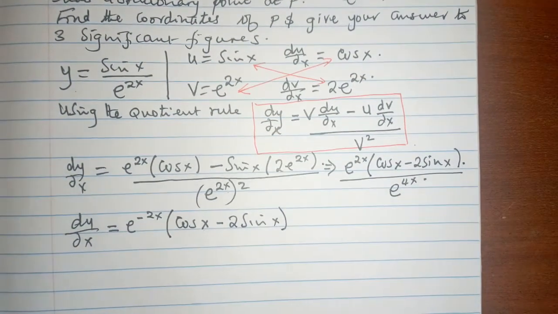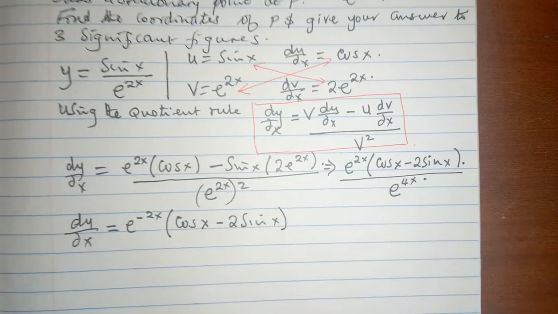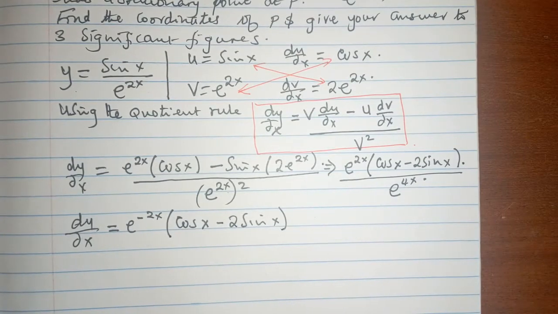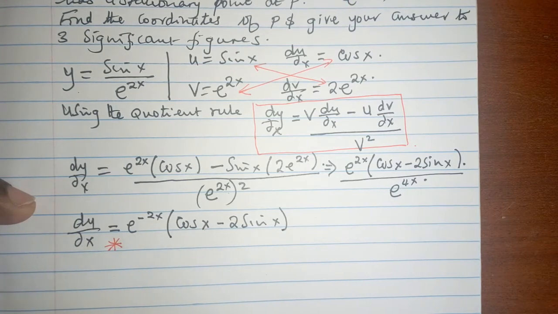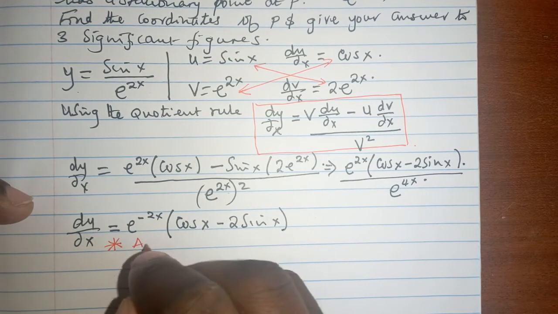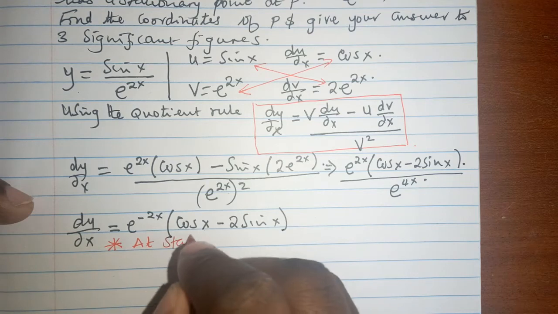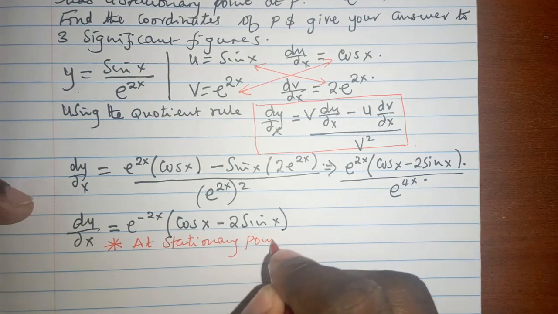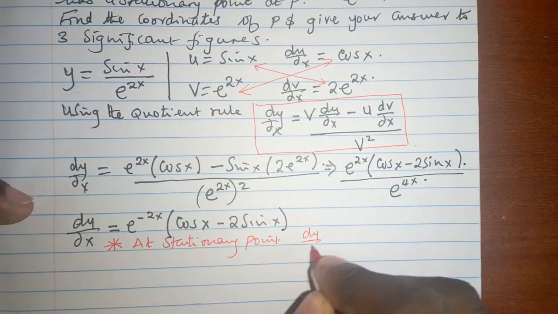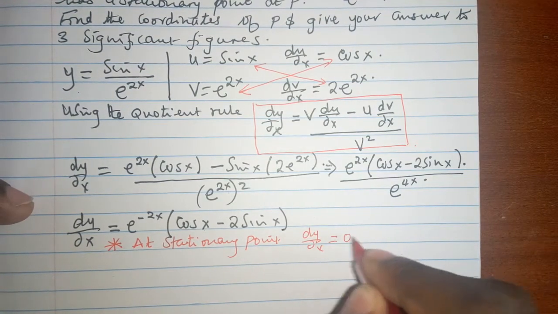Because that is the derivative, we have to remember what happens at a stationary point. It has to be remembered by all and sundry that at a stationary point, dy dx is equal to 0.